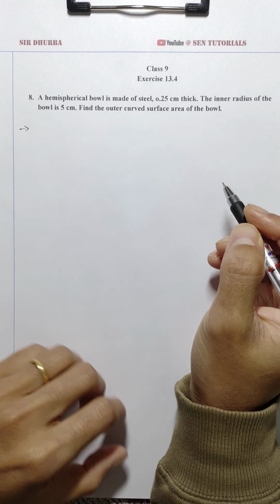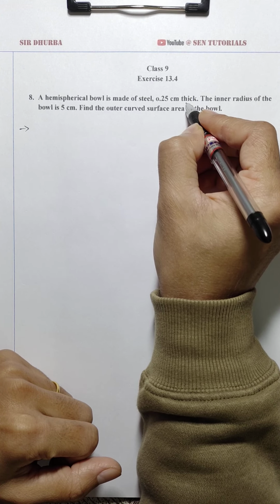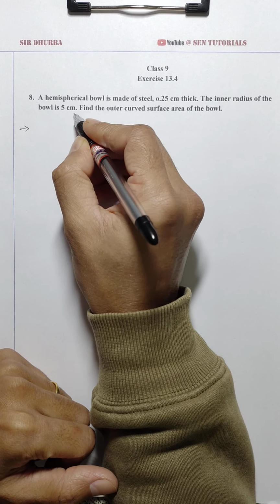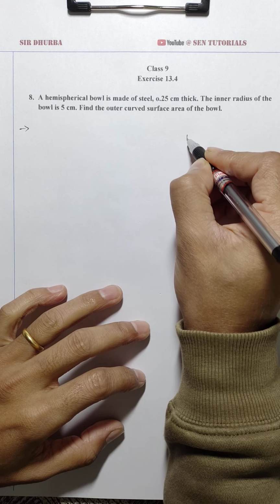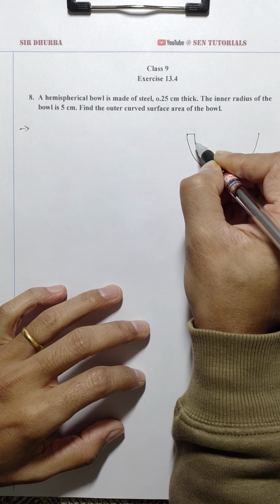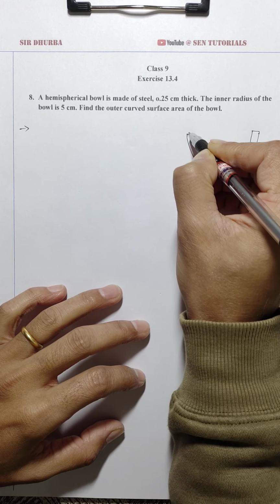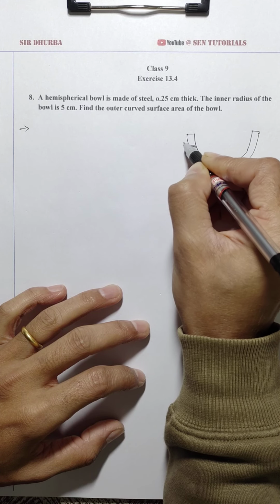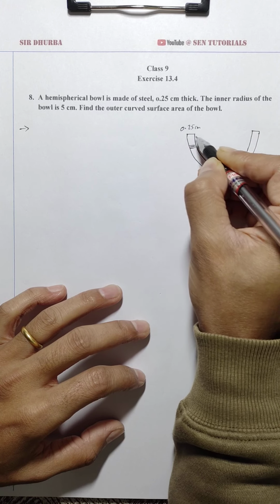Question is, a hemispherical bowl made of steel is 0.25 thick. The inner radius of the bowl is 5 centimeter. So we have a hemispherical bowl which is made of steel, something like this, and this thickness is 0.25 centimeter.